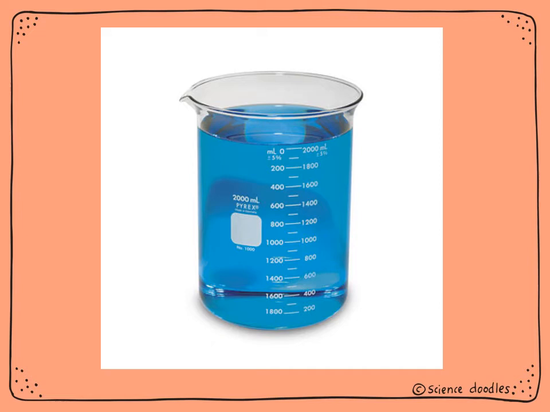Notice it has different markings on the side to measure in milliliters, and you have to look at the lines on the side to figure out how many milliliters you have.